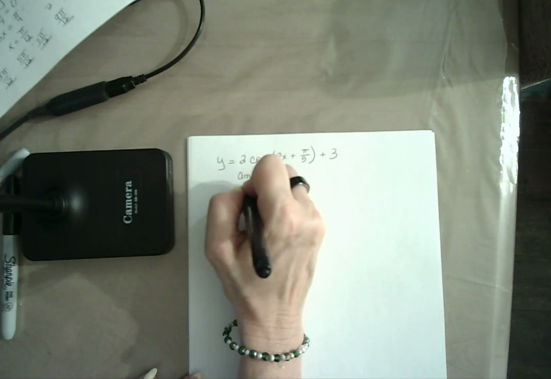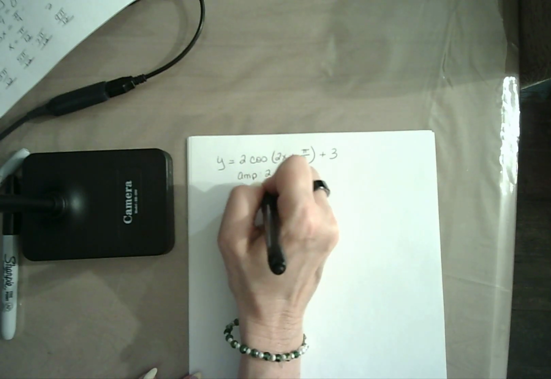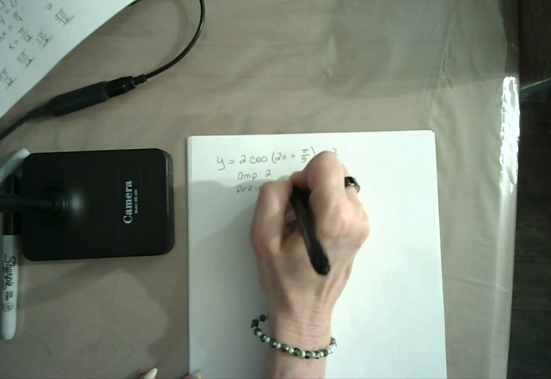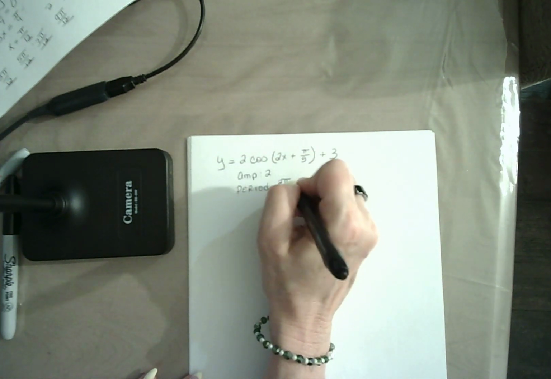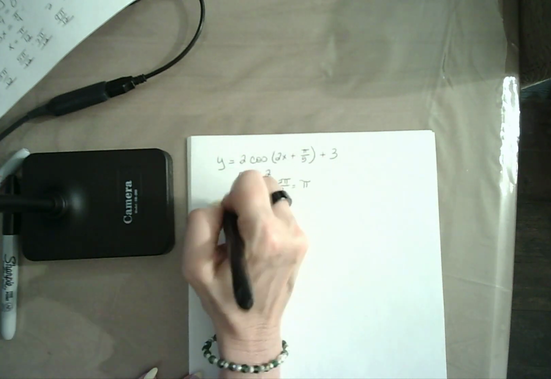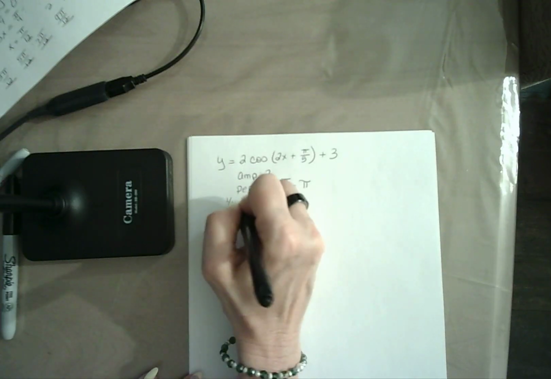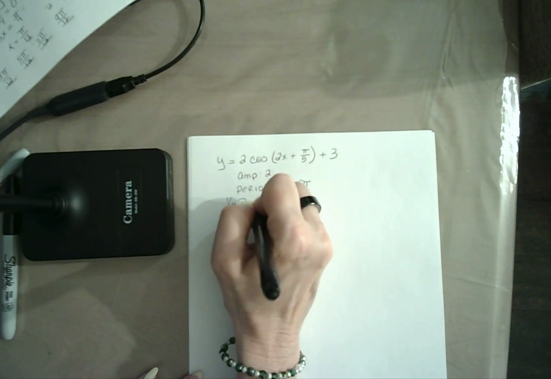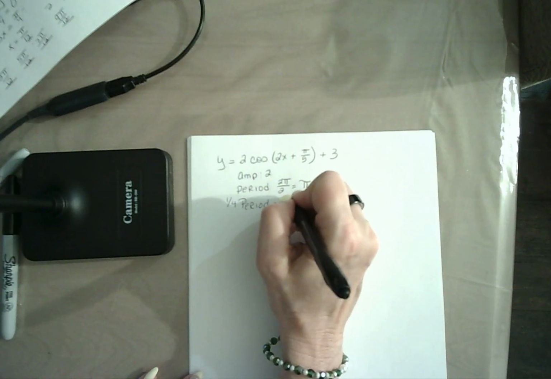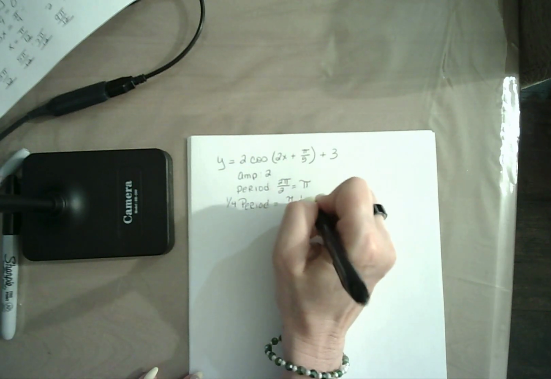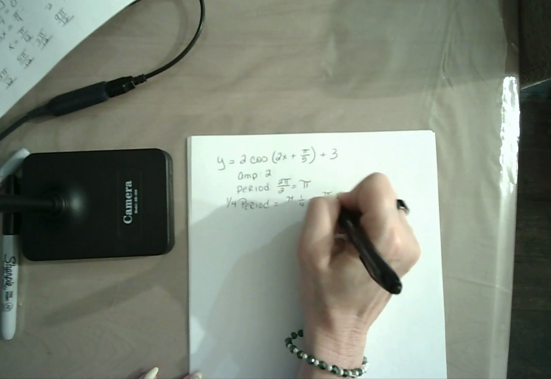Our period is still the same. We're going to do 2 pi over b, which is 2, so we get pi. We're going to find now 1/4 of the period, because that's how we're going to move. So pi times 1/4 is pi over 4.